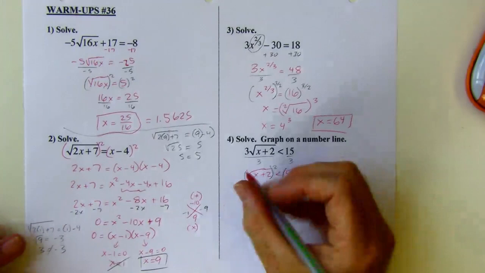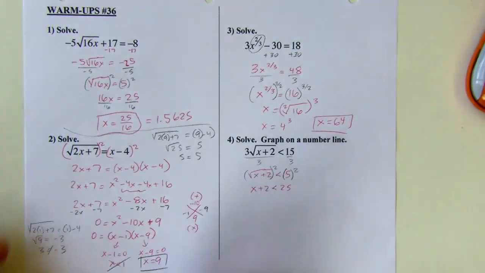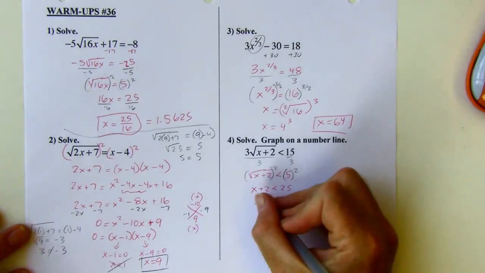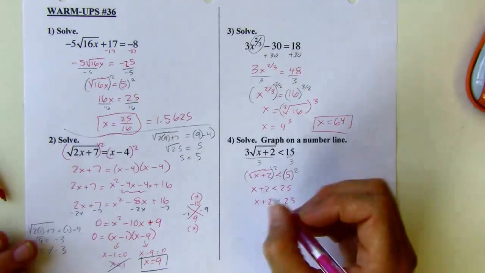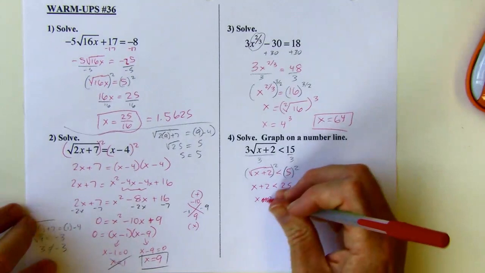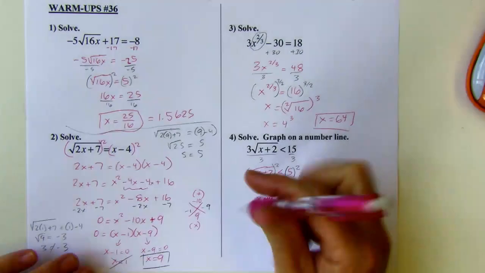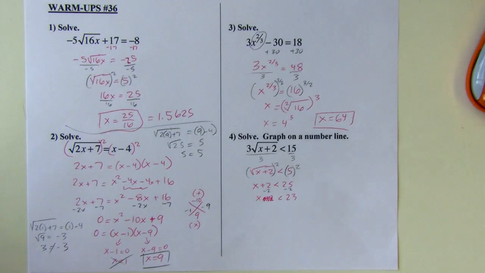So x plus 2 is going to be less than 25, and then subtract 2. Whoops. Oh, I just shouldn't have written the plus 2 again. Sorry. I was doing this to both sides. Okay, so I've got x is less than 23.